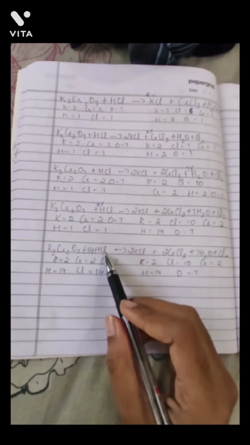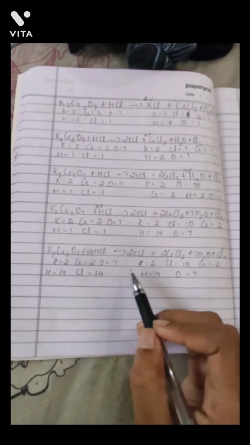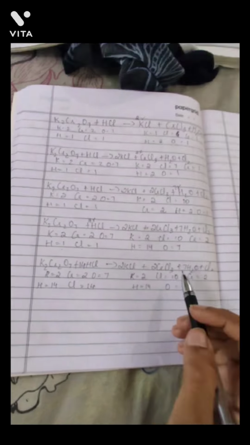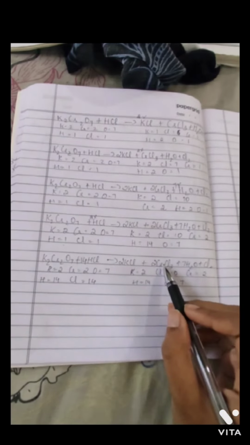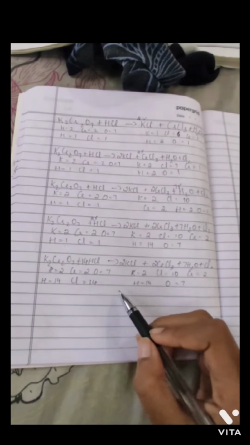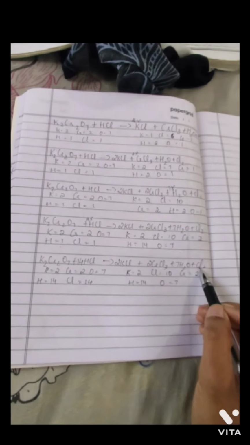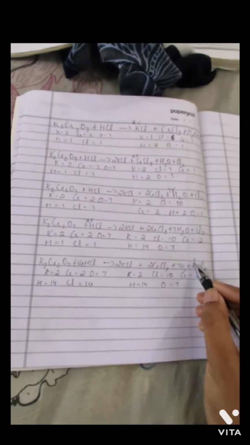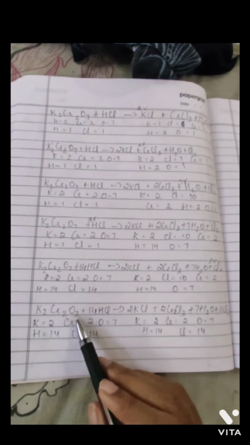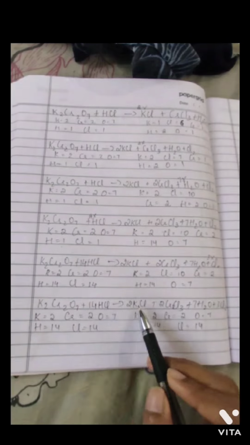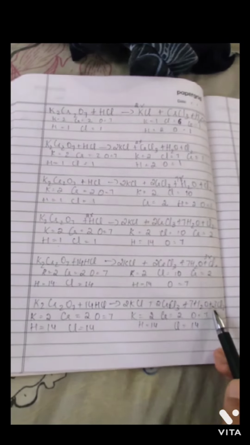Going to chlorine. Here we have 14 chlorine, but here there is only 10. If we multiply this by 14, it will become more and get complicated. So I am going to take this chlorine and multiply it by 3. The equation becomes K2Cr2O7 plus 14 HCl gives 2KCl plus 2CrCl3 plus 7H2O plus 3Cl2.